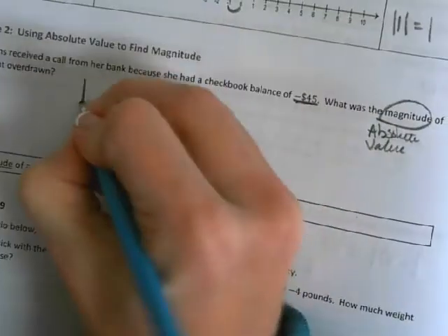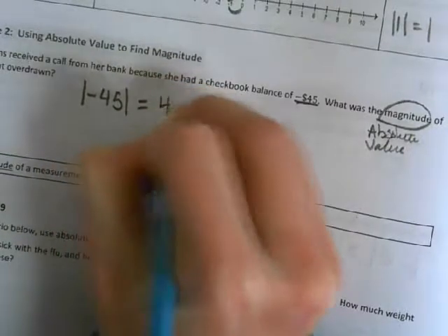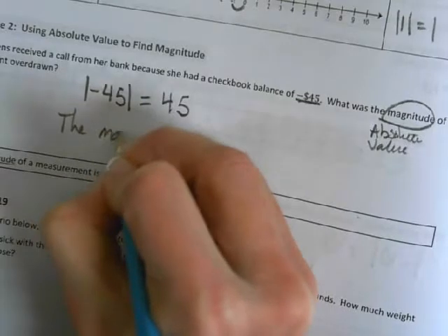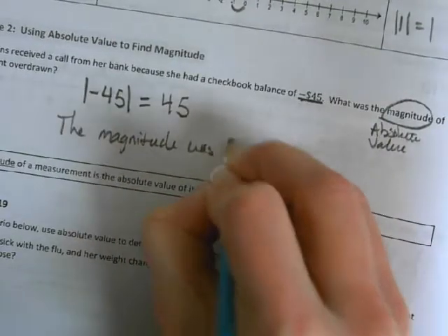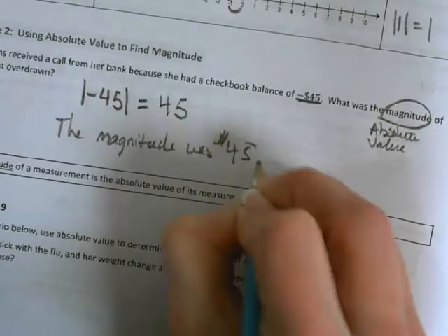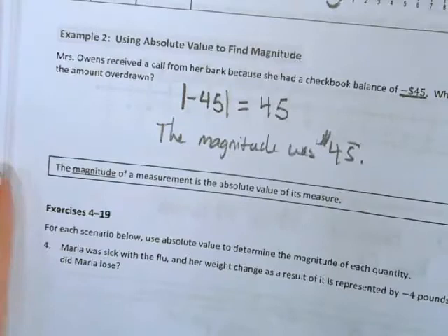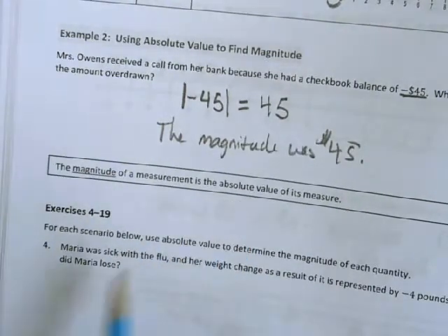Well, the absolute value of negative 45 is 45. So the magnitude was $45. And down here you have that definition again. The magnitude of a measurement is the absolute value of its measure.